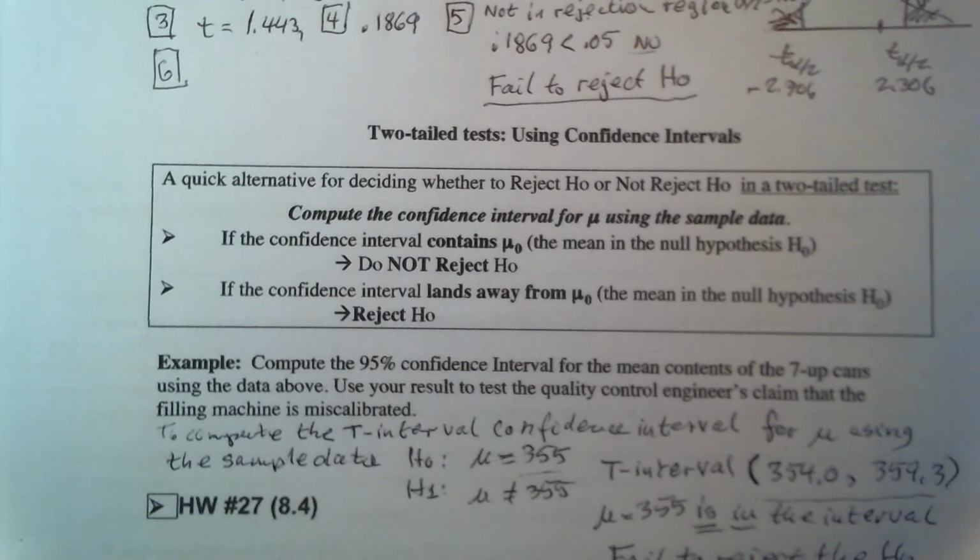Again, the concluding statement would be, at the 5% level of significance, the data does not contradict the null hypothesis. There is no evidence to conclude that the mean contents of the 7-Up can differs from the 355 milliliters on the label. In other words, the machine is not miscalibrated.